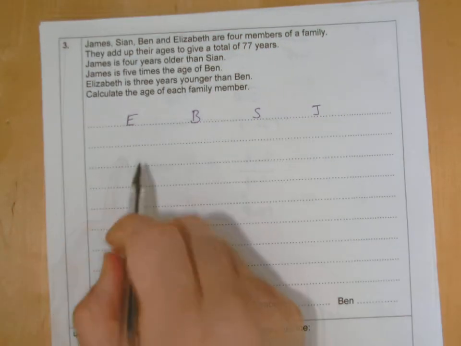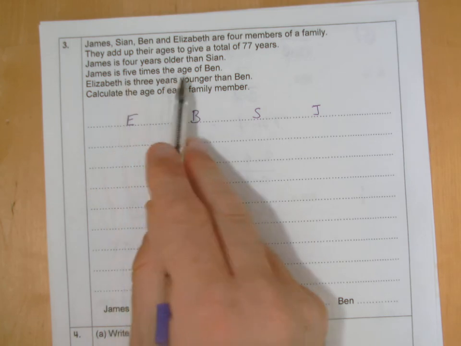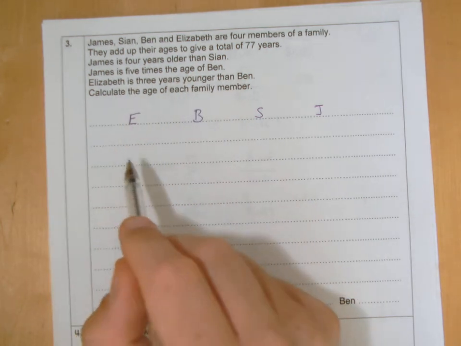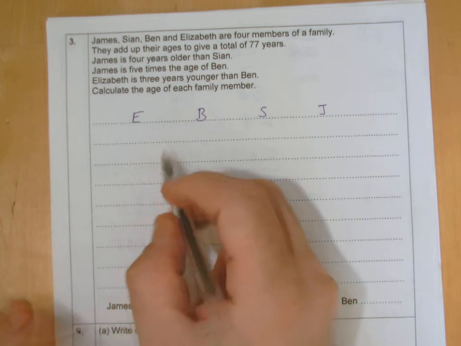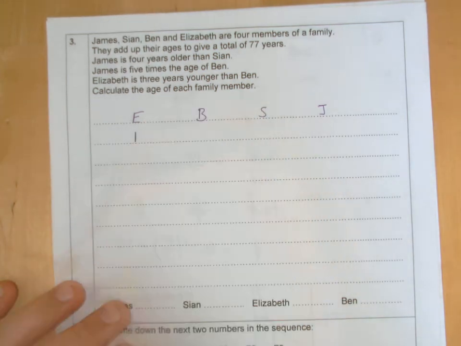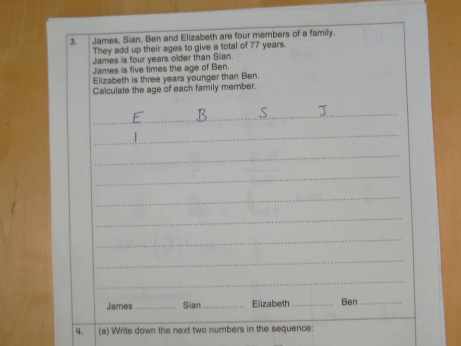Now, let's see what it says. Elizabeth is 3 years younger than Ben. Now, suppose we can have a guess here. Suppose I guess that Elizabeth is 1 year old. Let's start with 1 because that's a decent number to start with. That's the youngest I suppose she could be. Well, she could be 0, I suppose, in a few months, but we'll not complicate it. We'll start with 1 for Elizabeth.